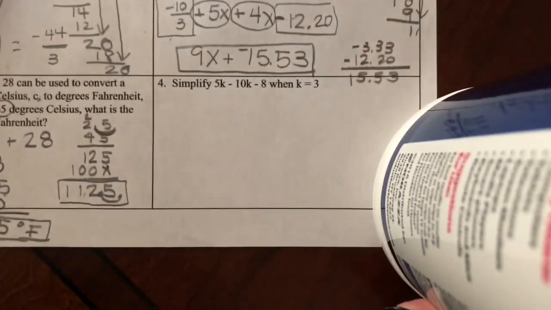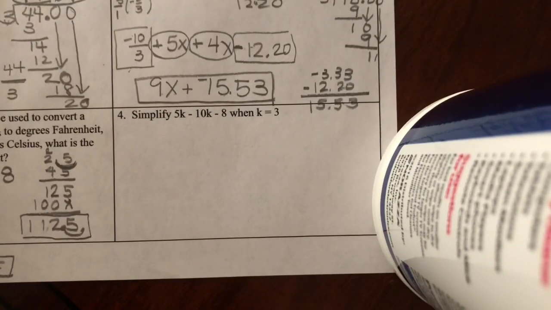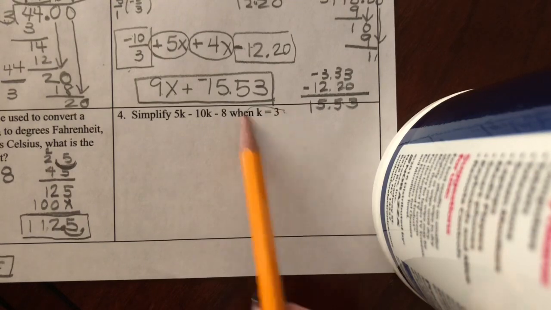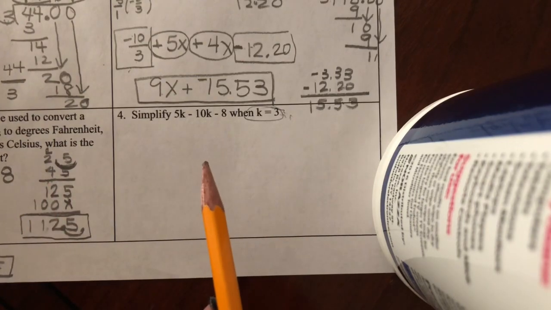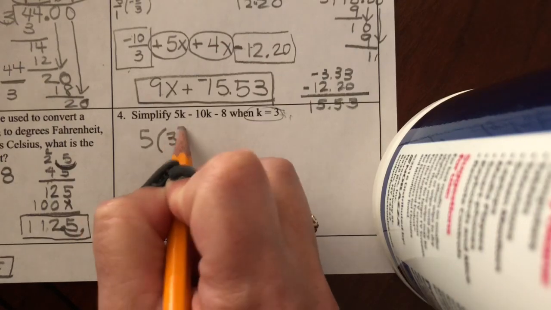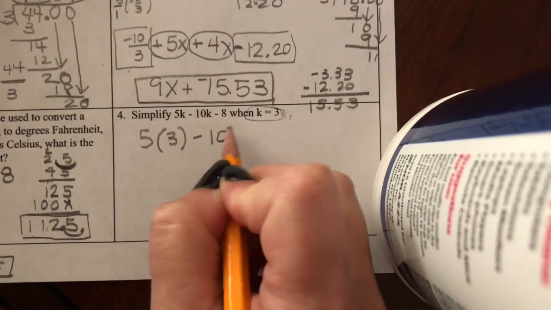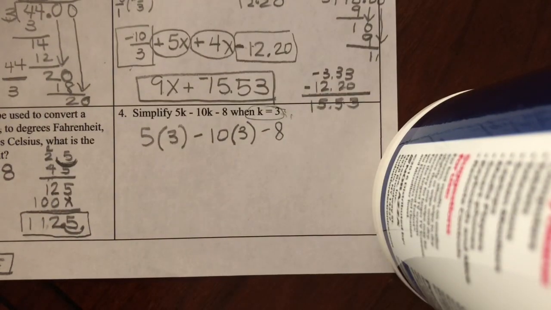Okay, simplify 5K minus 10K minus 8 when K equals 3. This is the same thing that we just did in the previous problem. It just looks a lot more simple because there's not all those words there, but it's ultimately the same thing. Everywhere I see a K, I'm going to place this 3 in the parking lot. And then I'm going to use order of operations to solve.